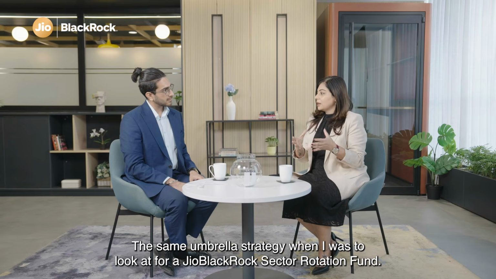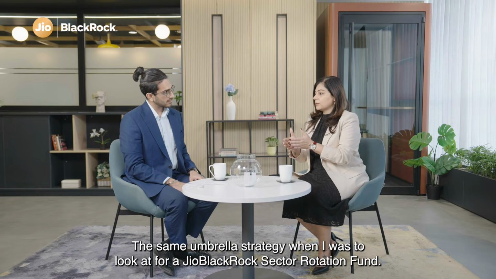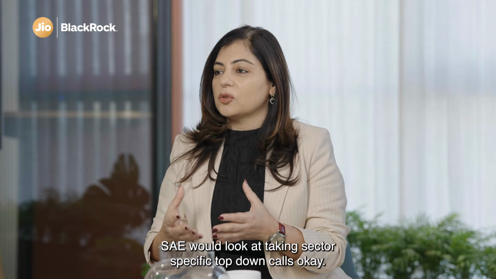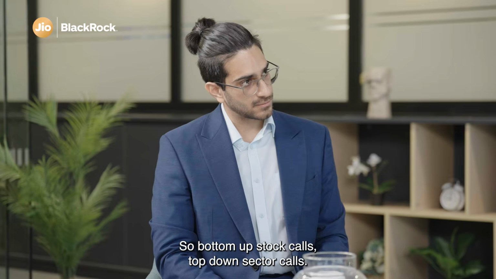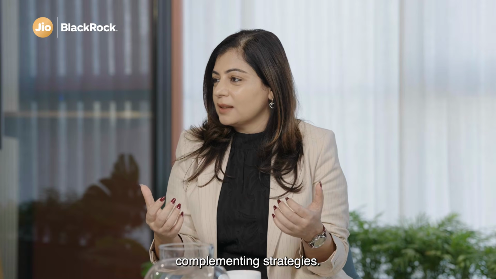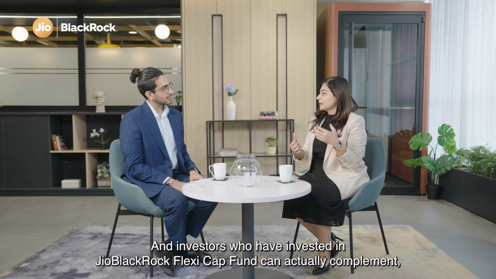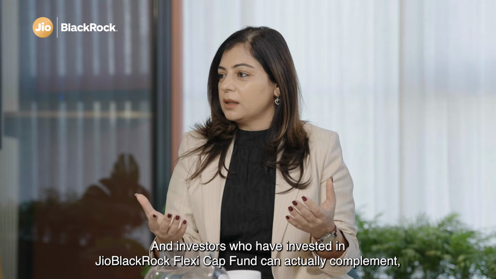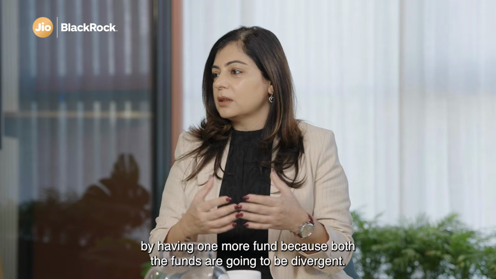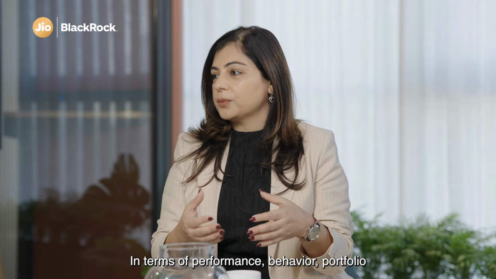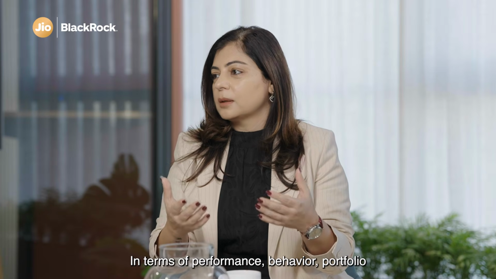The same umbrella strategy, when I look at a sector rotation fund, SAE would look at taking sector-specific top-down calls. Okay. So bottom-up stock calls, top-down sector calls. This is how these two are complementing strategies. And investors who have invested in FlexiCap can actually complement by having one more fund, because both the funds are going to be divergent in terms of performance, behavior, and portfolio creation.